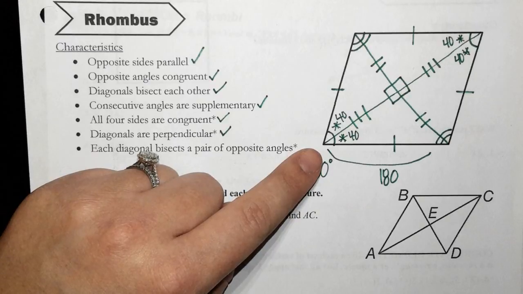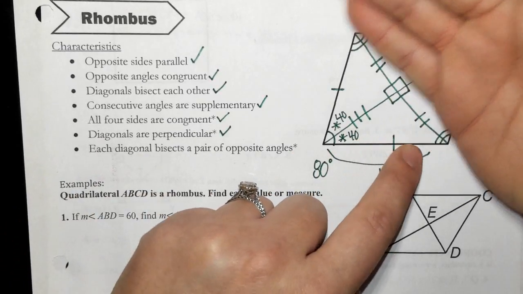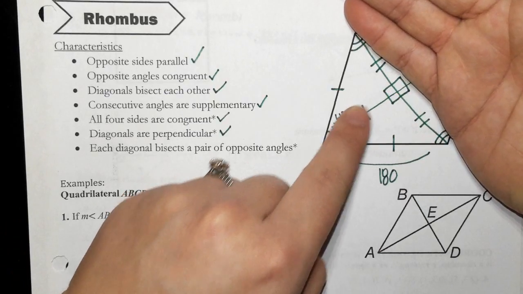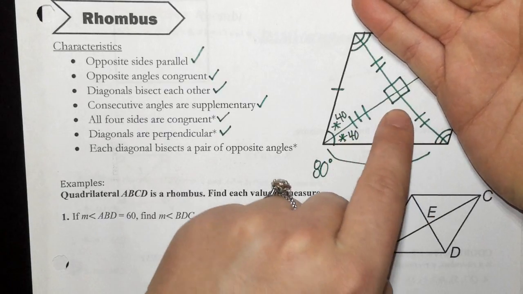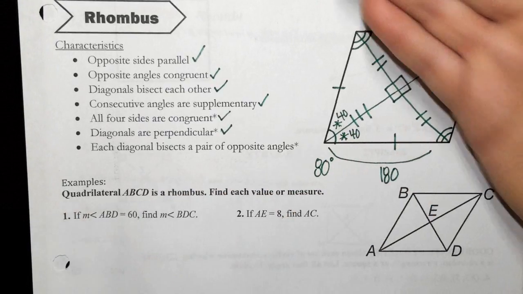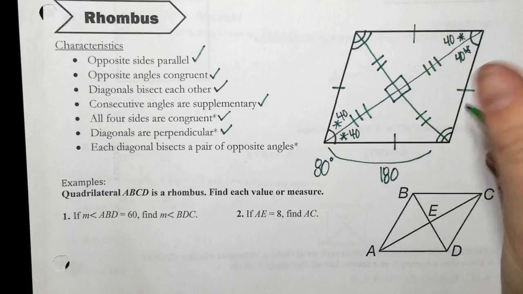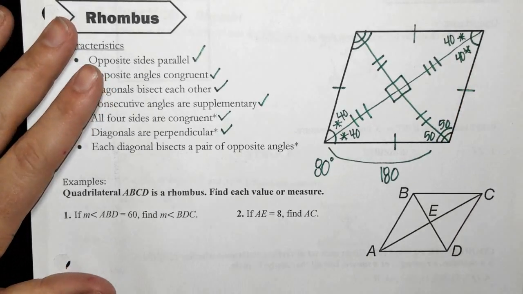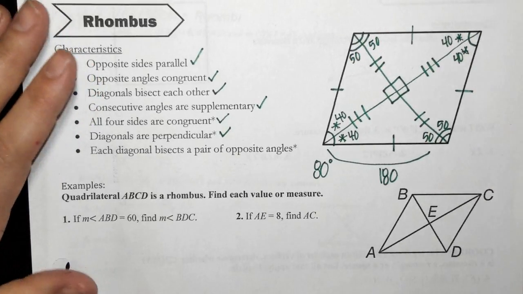Okay? Now, let's just say I've used this example. Let's say I want to find this angle right here. Well, isn't this bottom triangle 180 degrees? And if that angle's 40 and that angle's 90, how many degrees does this angle have to be? Yeah, you're right, 50. So if this angle is 50, and then this angle is 50, because remember it cuts it in half. This one's 50, and this one's 50.